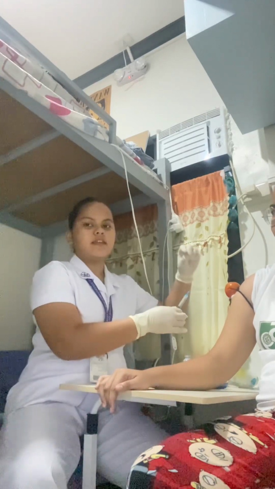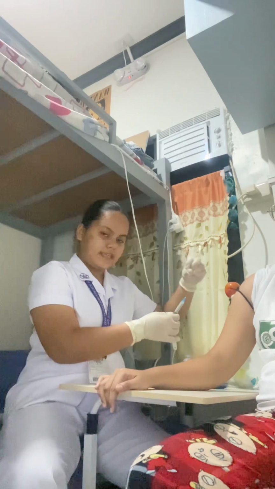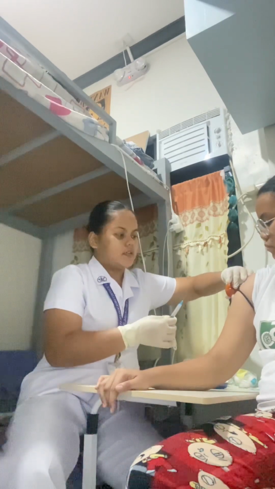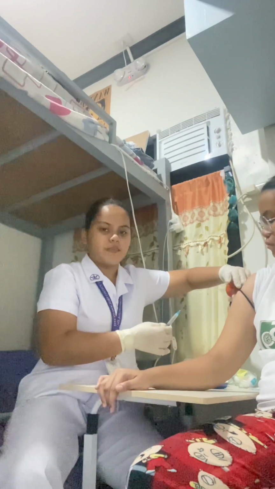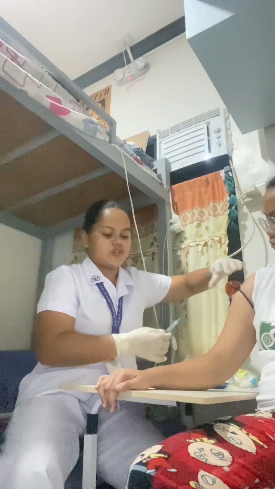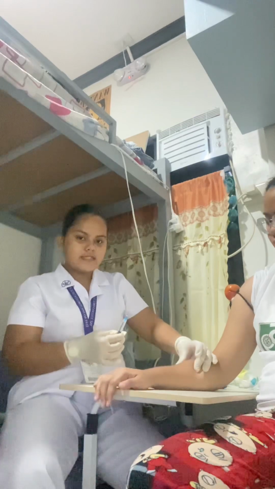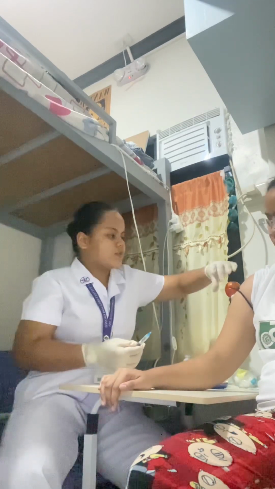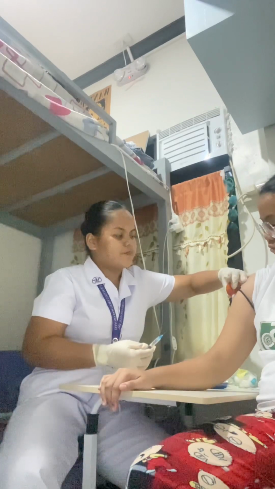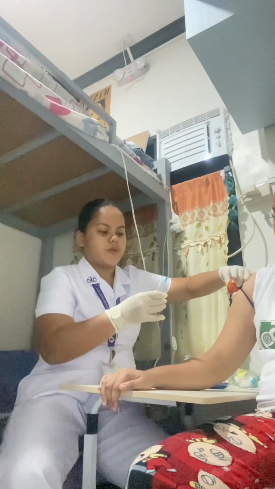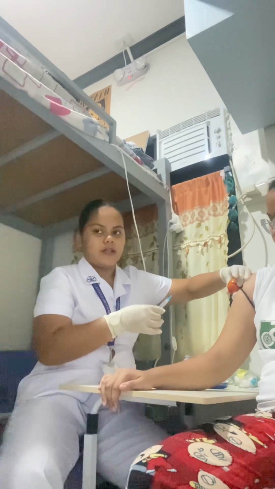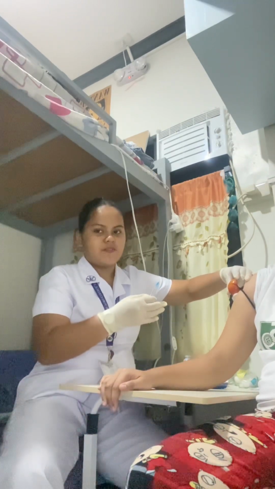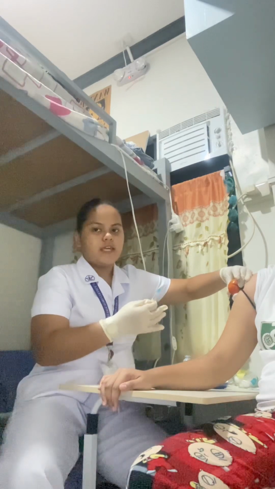In injecting, I'll be using a Z-track technique. In the Z-track technique, I'm going to pinch the skin of the patient like this, pinching it like this. I have to do it on the deltoid side. Then using my other hand, the muscle can be pinched if the client is an infant or an emaciated client.